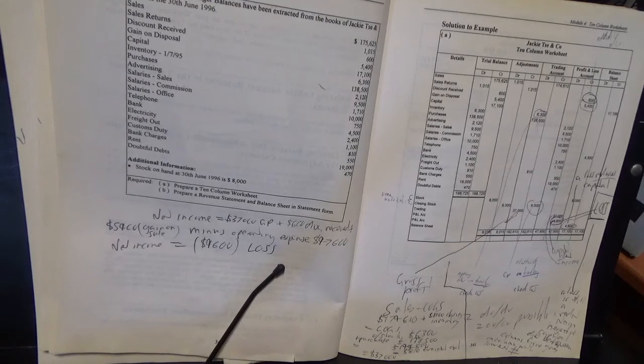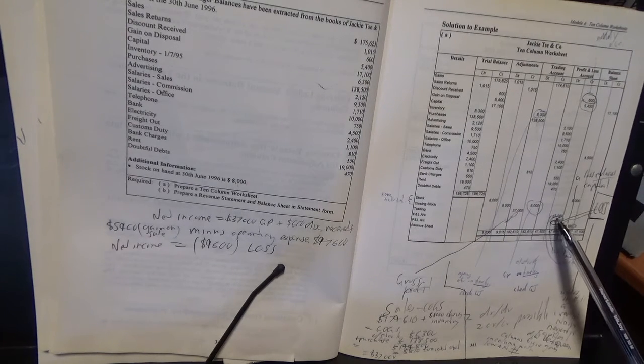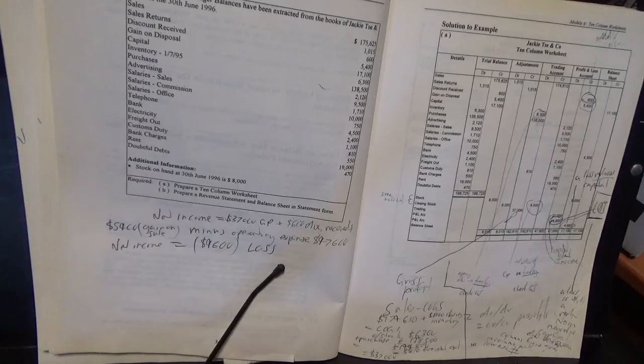Now, if you do that, okay, to summarize again, net income equals the gross profit plus any other income, right, minus your operating expenses, all right? That's how you derive net profit in the P&L. So we've just done that, and we've come up with the figure of 4,600, which is a loss. Always put that in brackets.